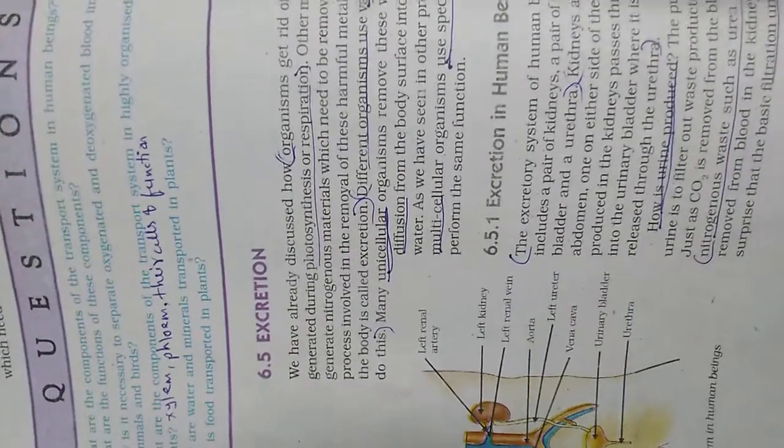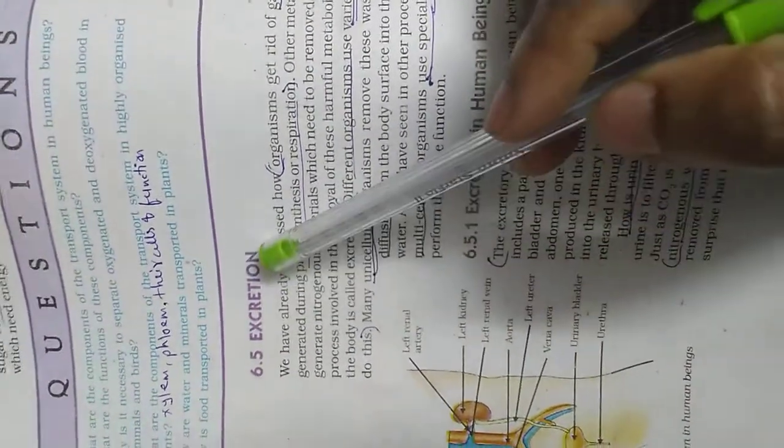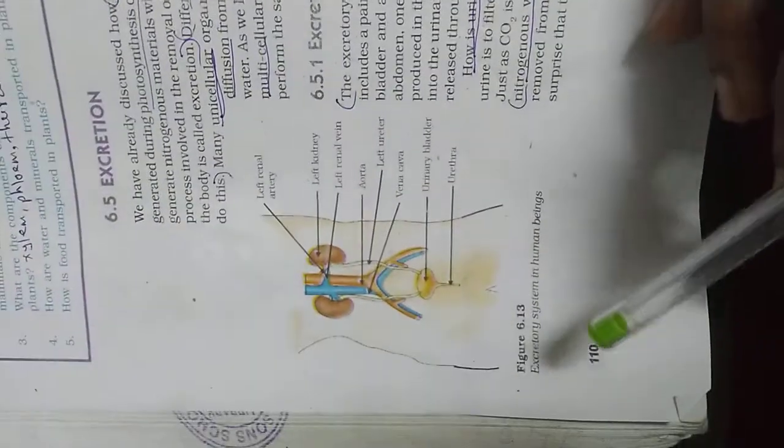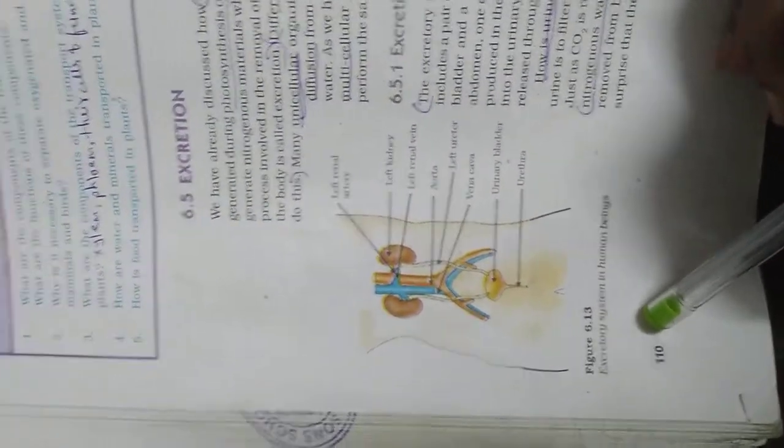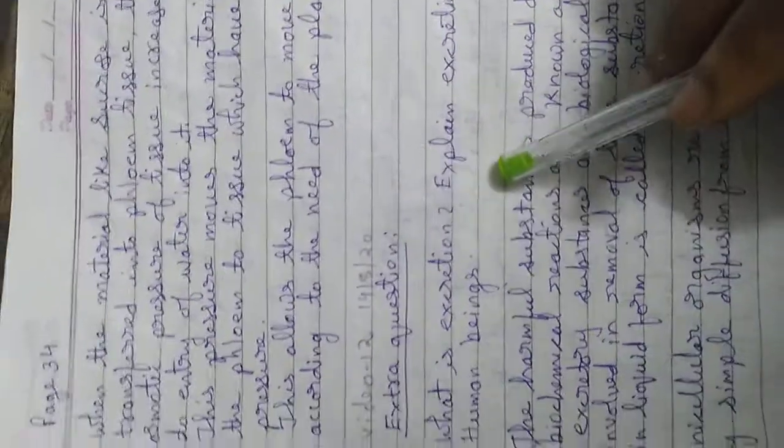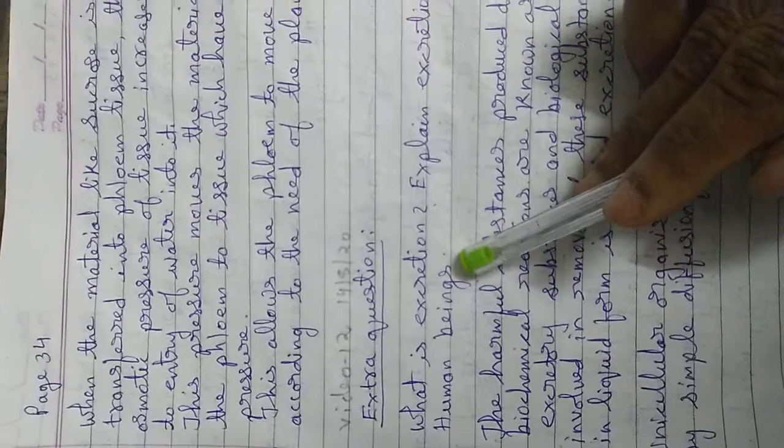Today we will learn about excretion, which is given on page number 110 of your textbook. Let us see about excretion. First of all, what is excretion? Explain excretion in human beings.